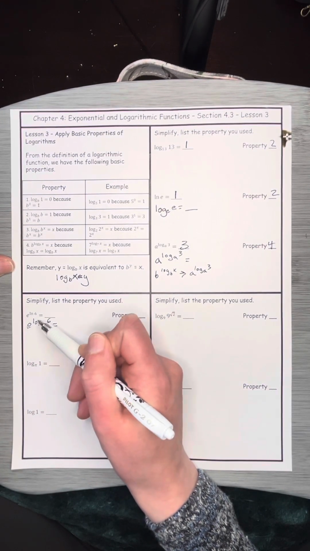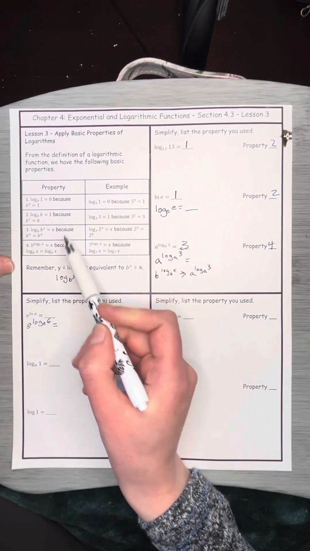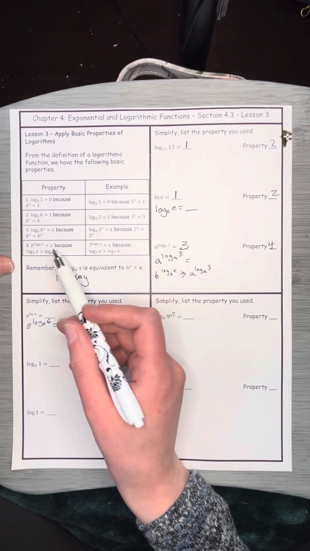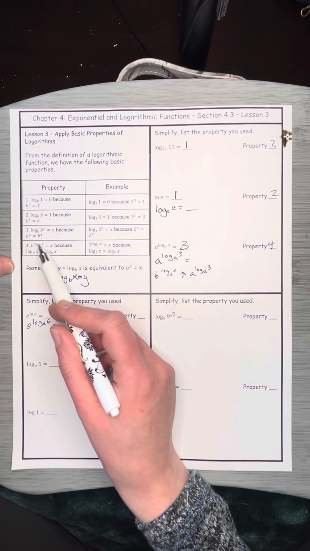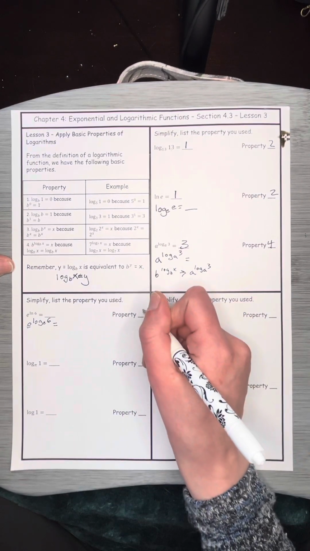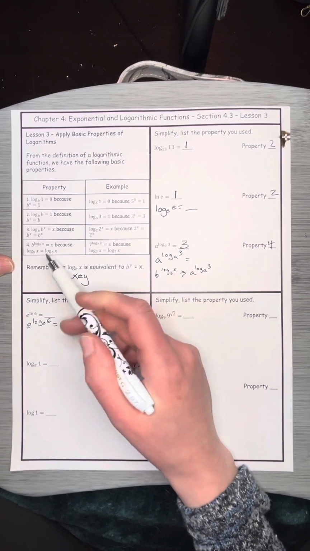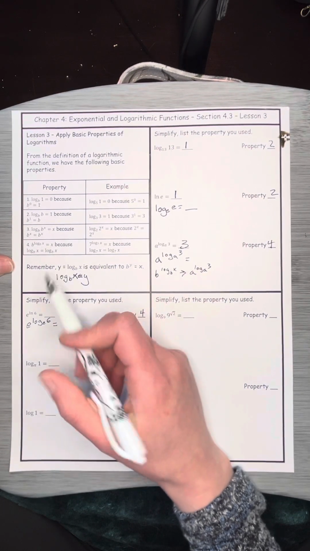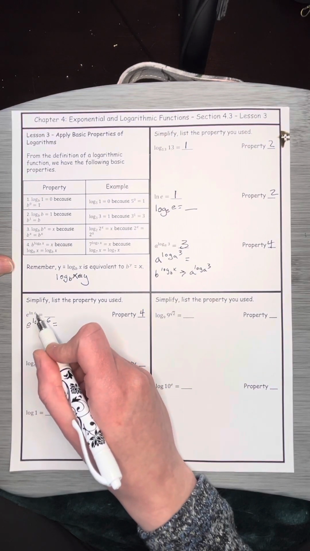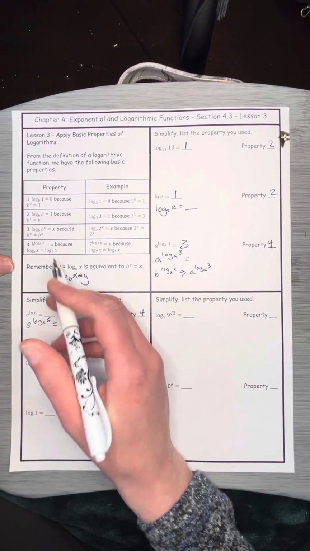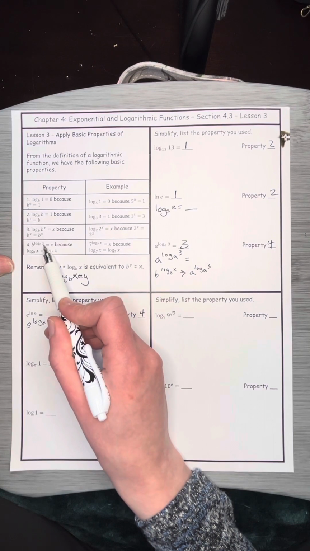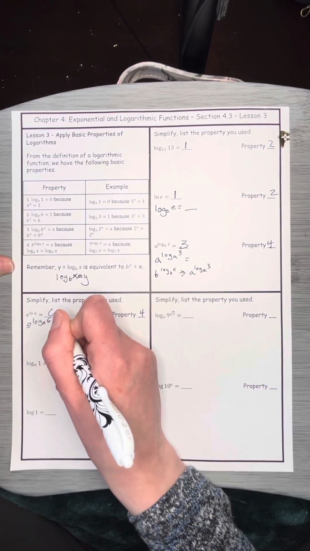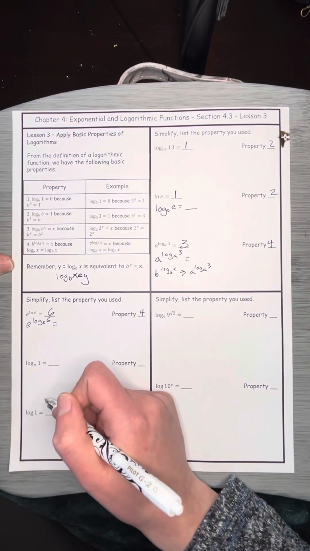Now that I have it written in a format that's the same as one of these properties, I can identify my property. We have a base raised to an exponent log, so that would be again property 4. We see here that x is going to be equal to 6, because 6 occupies the same place as x, so this will be equal to 6.